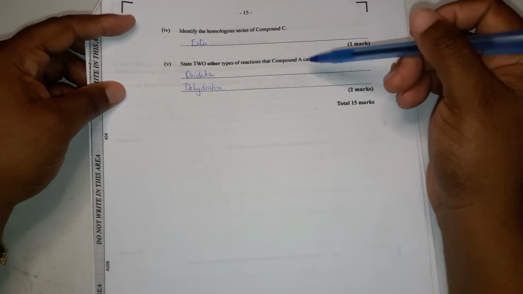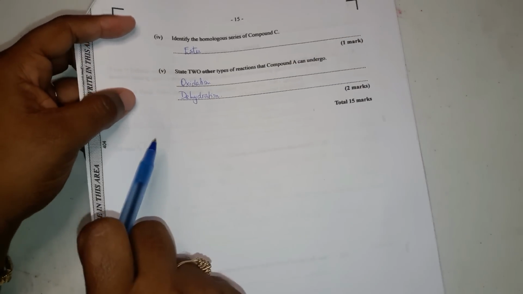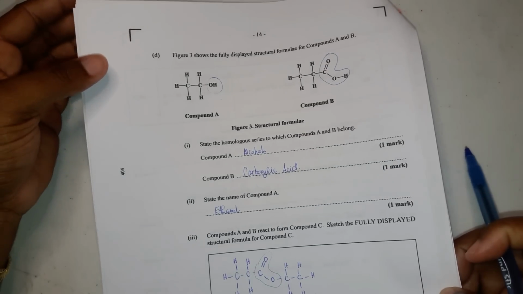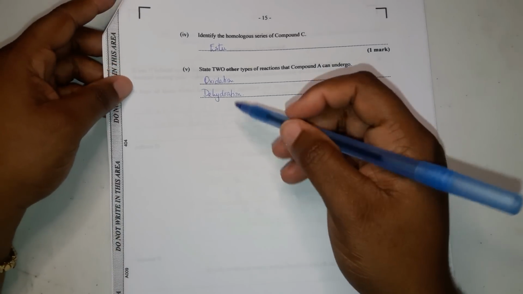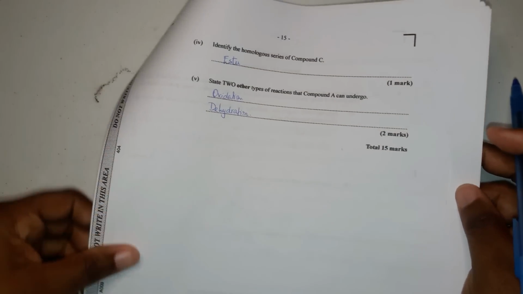State 2 other types of reactions that compound A can undergo. So remember that compound A is an alcohol, so it could definitely undergo oxidation. It could definitely undergo dehydration, right? So those are the 2.